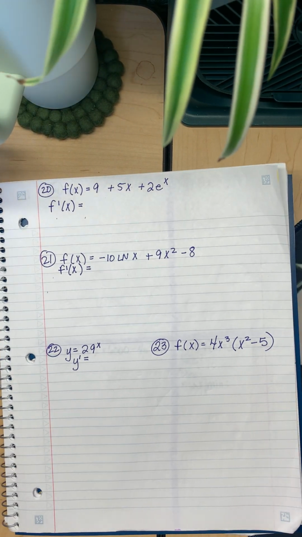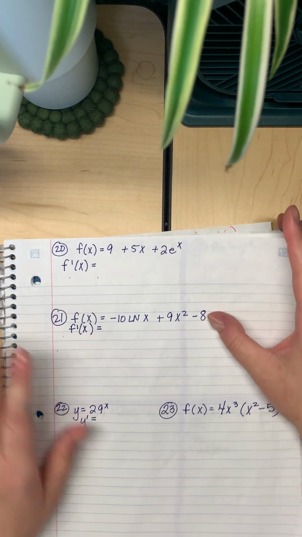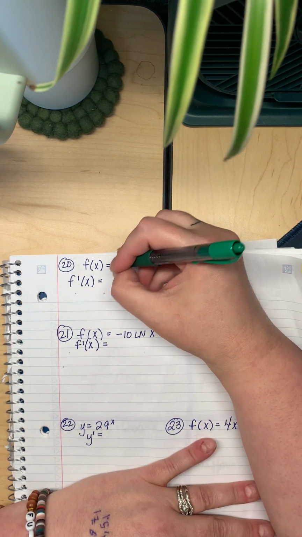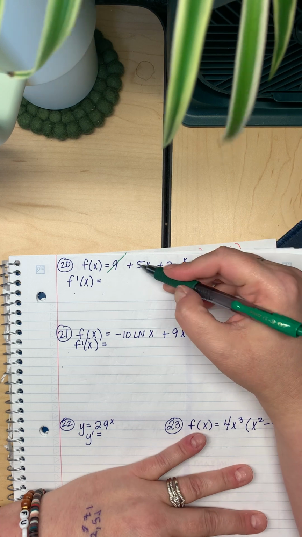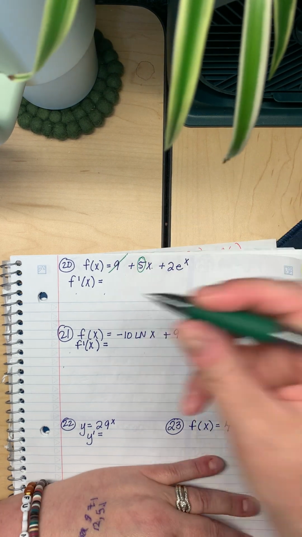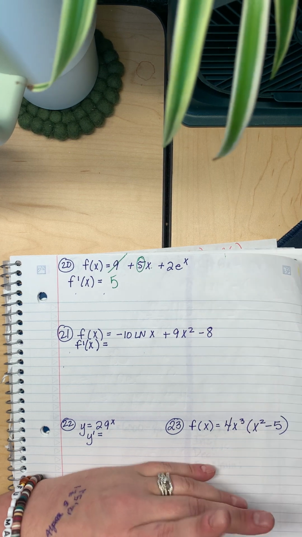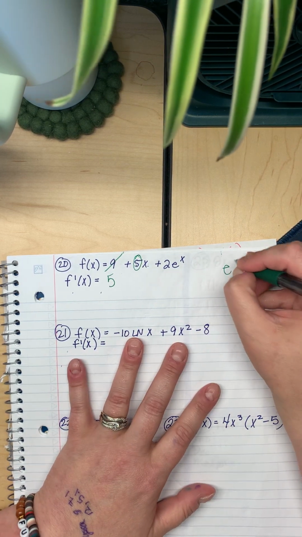So now we're on number 20. And 20 just says the derivative. Woohoo! Okay, so the derivative of a naked number goes away. The derivative of a number x is just that number, 5. The derivative of an e to the x still is e to the x.